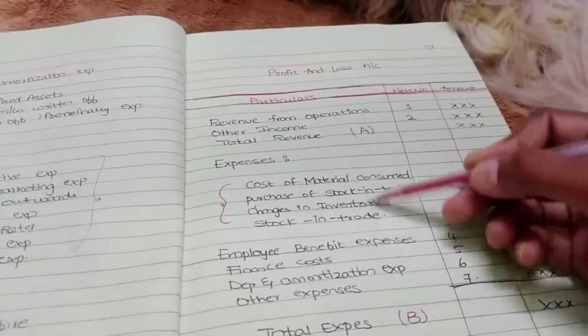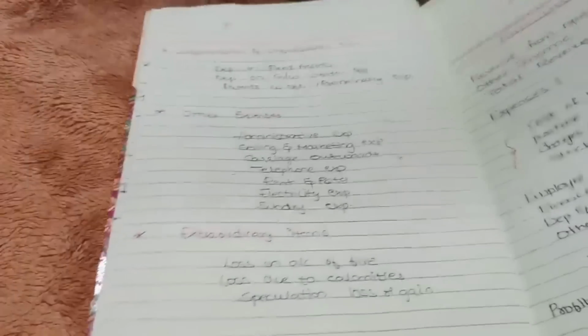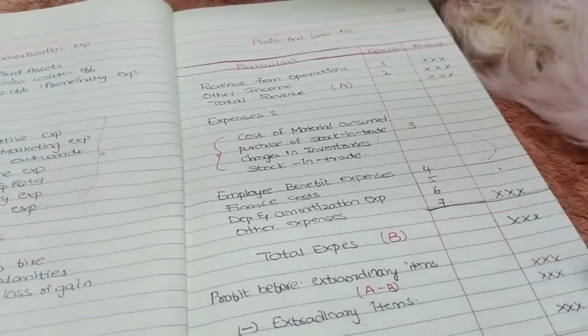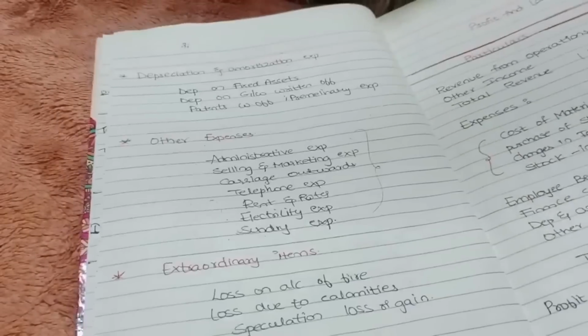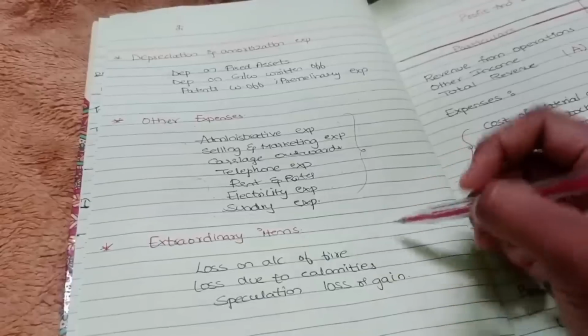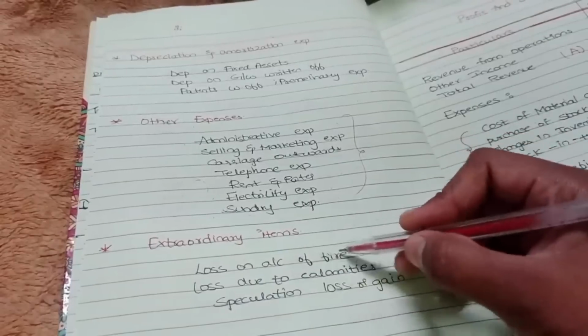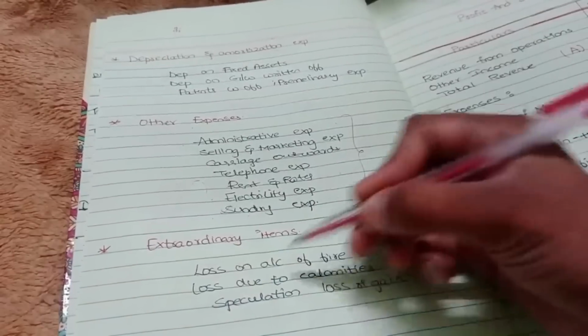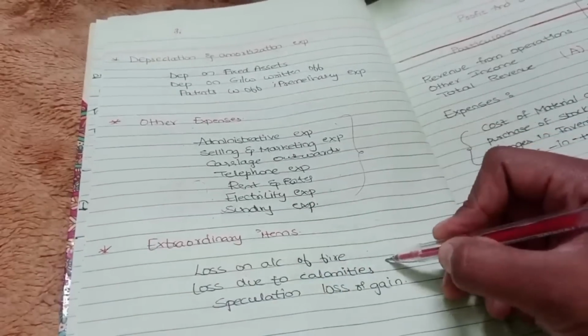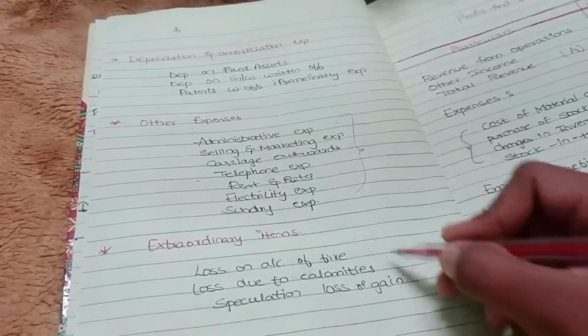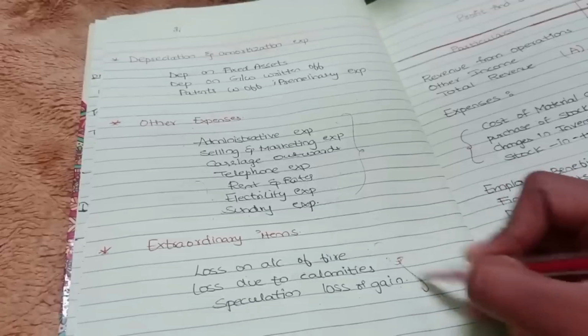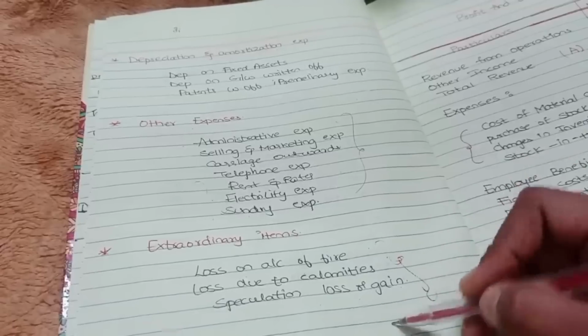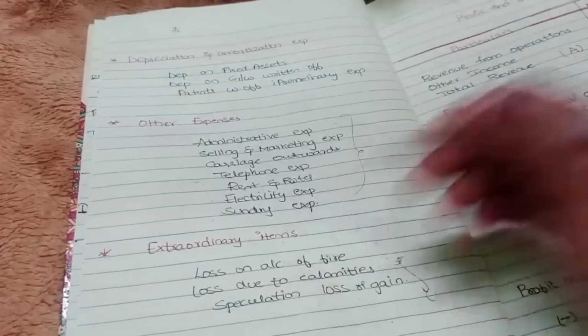After adding all this, we will get total expenses. And after that, we have extraordinary items. In extraordinary items, what are the things in the question? If they have given loss on account of fire, loss due to natural calamities, speculation loss or gain, if you see this type of name in the question, what should we do? We should take all that in extraordinary items.